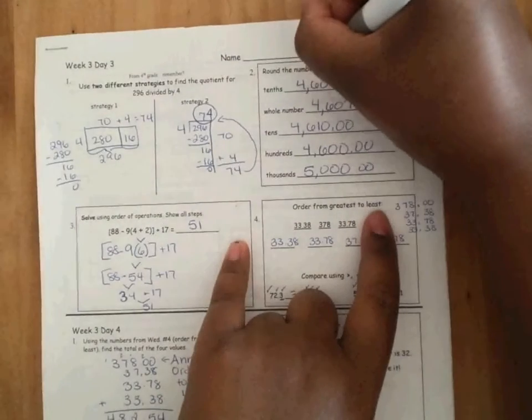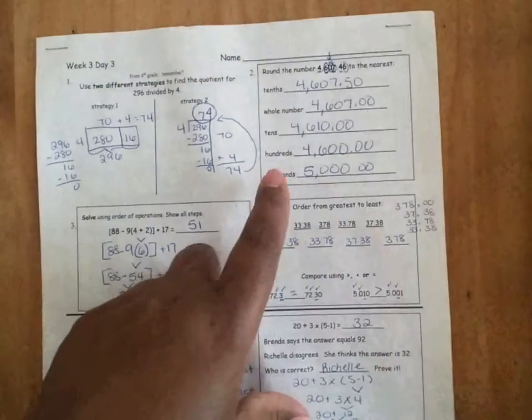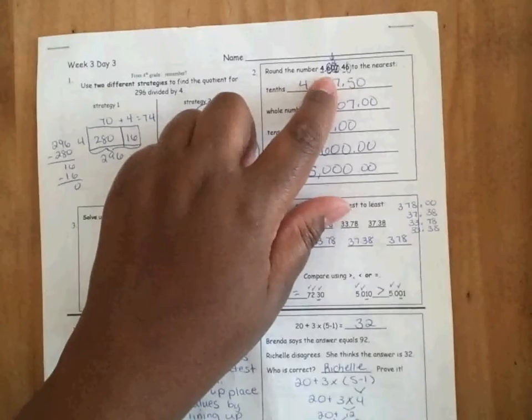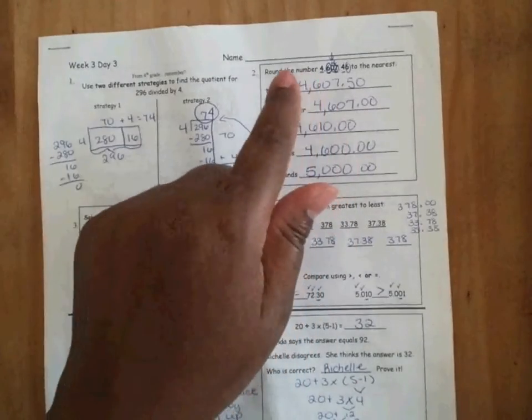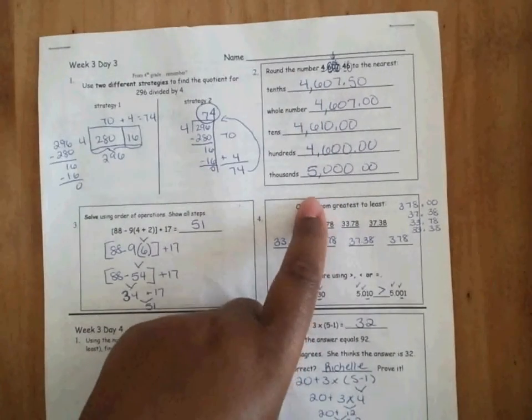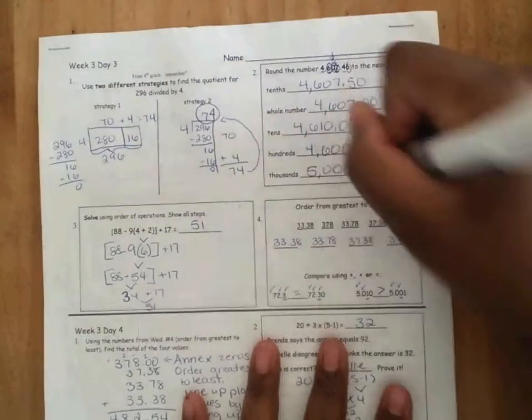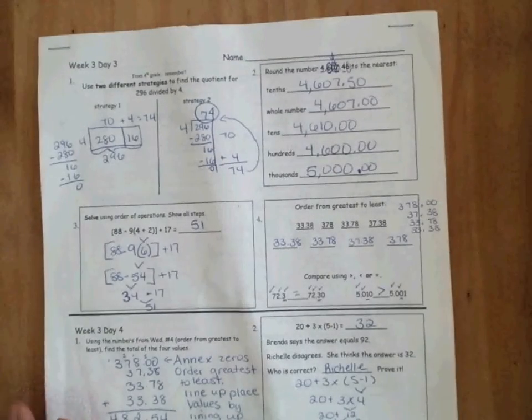And again, I'll look at the number next to the place that I'm rounding. This is thousand, so I look in the hundreds. It's a 6. So 6 tells me to add 1. That becomes 5,000. I don't think you can see my decimal very good.